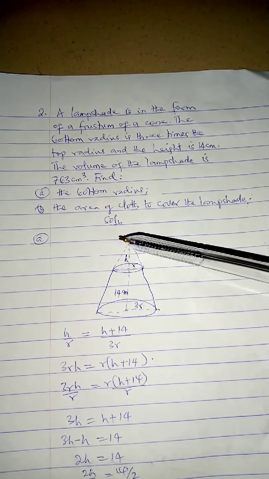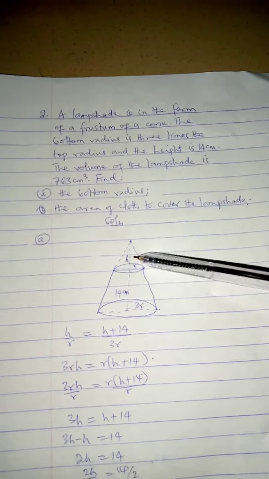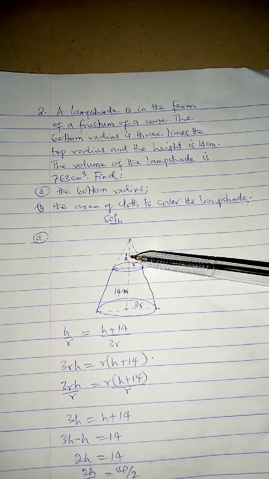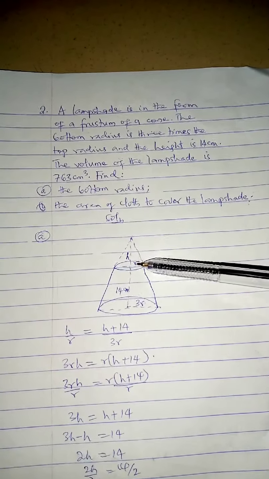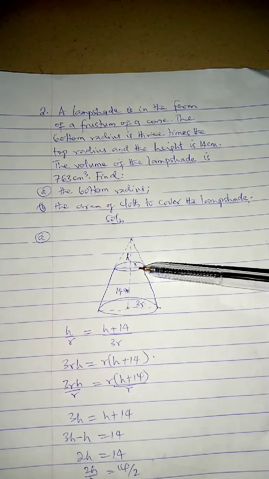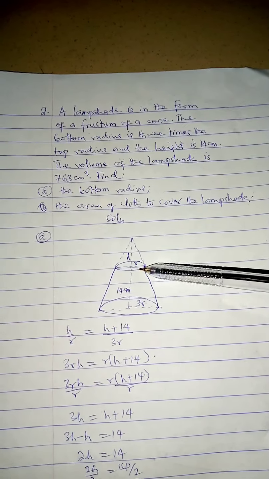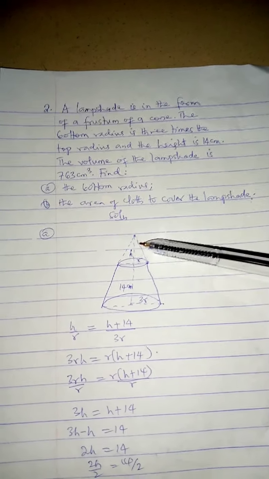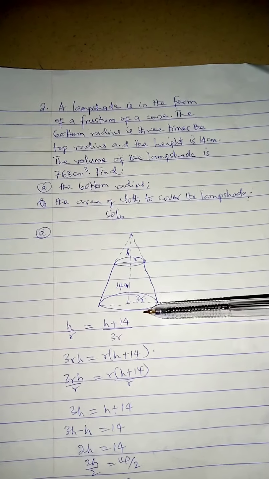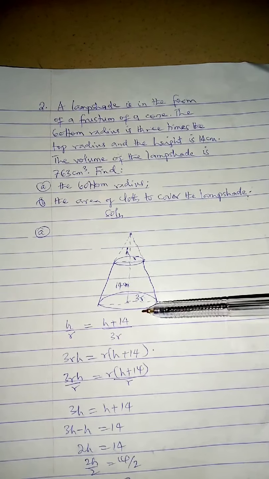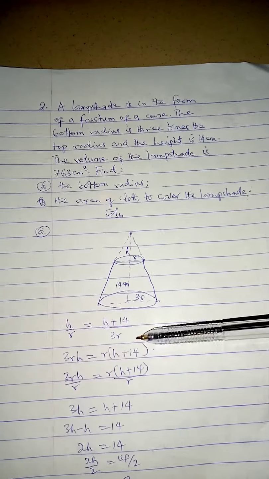Since volume is given, we need height. So you use your similar triangles. You say h for the smaller one over r for the smaller triangle. It's the same thing when you consider the bigger one. You say h plus 14 over 3r. Cross multiply, you will have 3rh equals r times h plus 14.